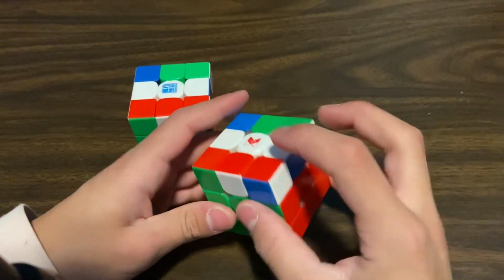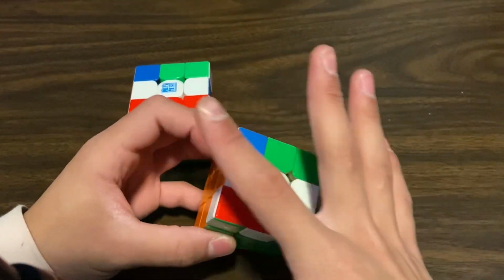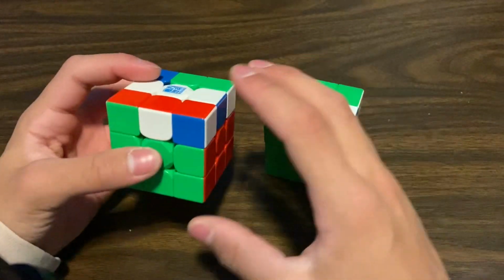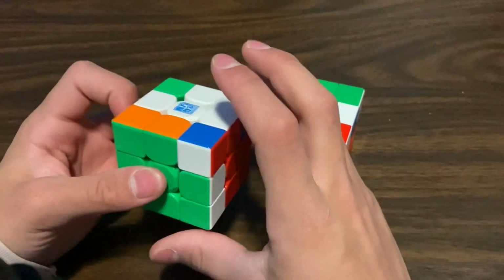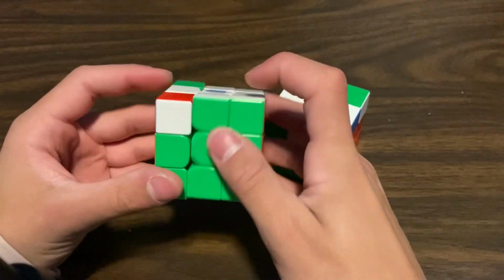This is the next case. We have this bar, and these corners face outward like this. The alg for this goes F, sexy, F prime, followed by this case.